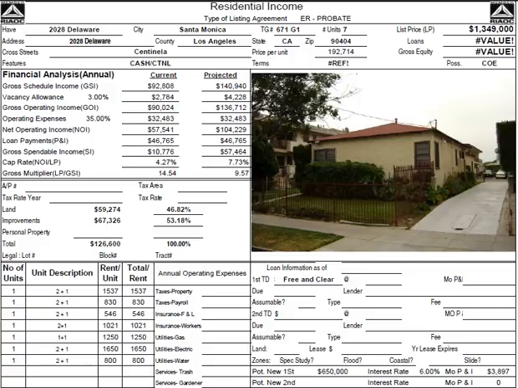This video discusses the income and expense sheet, also known as the APOD or Annual Property Operating Data Sheet. At the top of the sheet here we have the address, the city, Thomas Guide, number of units, dollars per square foot, price per unit, and of course the list price. Come down to this section right here, and that is the financial analysis section, which is annualized.